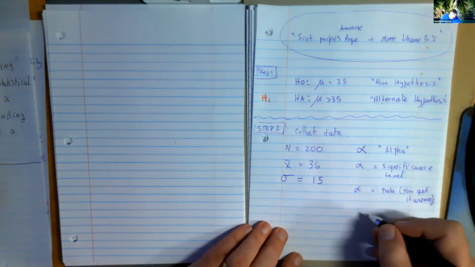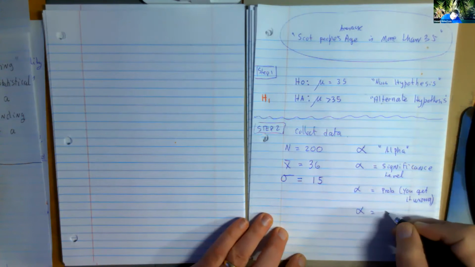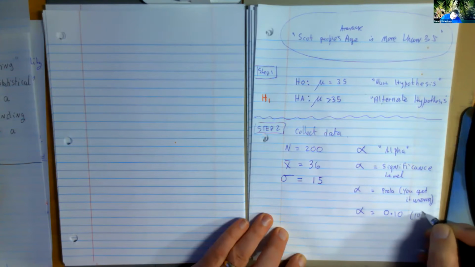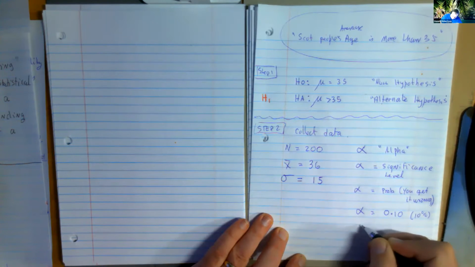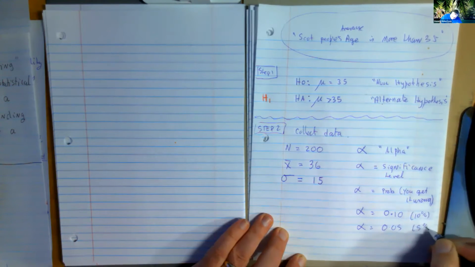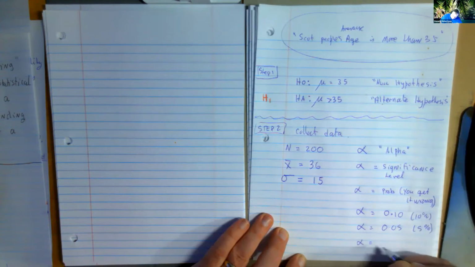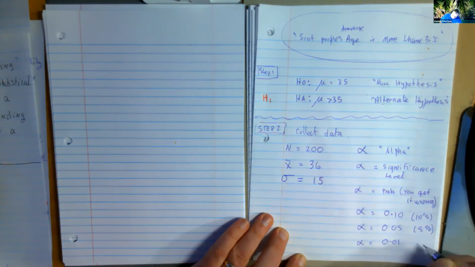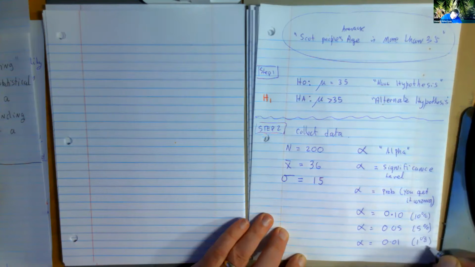So what are the typical numbers that are chosen? Well, there's a 10% alpha. We use the decimal value for it. There is a 5% alpha, significance level, and there is a, at least for us, there's a 1% alpha.